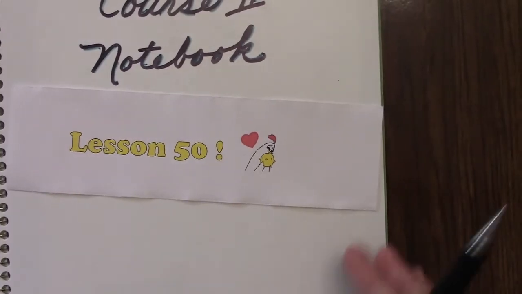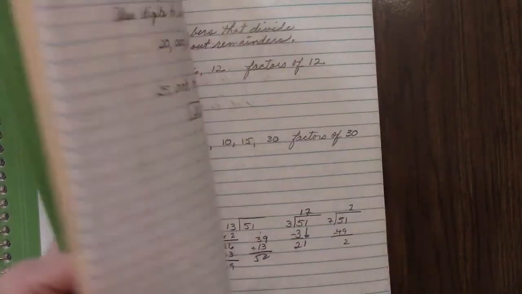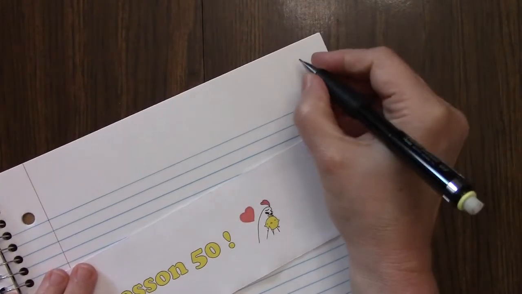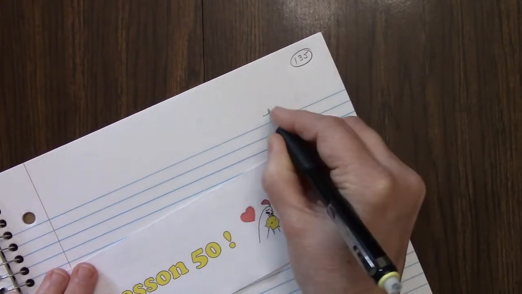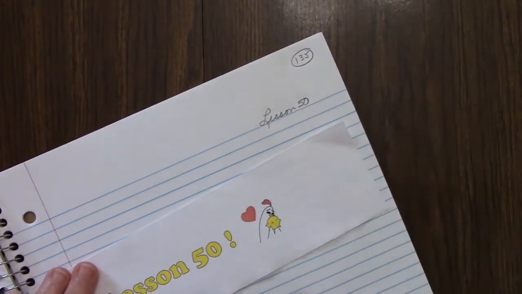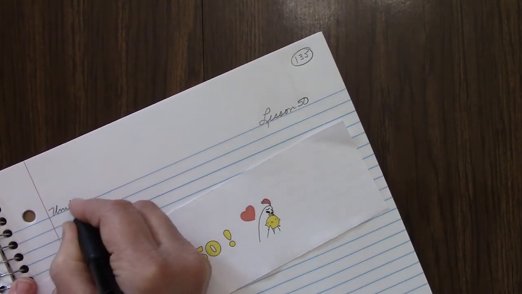All right, get your table of contents open. Write down Lesson 50. You should be on, I think, page 135 in your table of contents. And our last lesson, Lesson 49, only took one page. So here we are, Lesson 50, page 135. This is Lesson 50, so you know what that means. It means we have a test coming up right after this lesson.